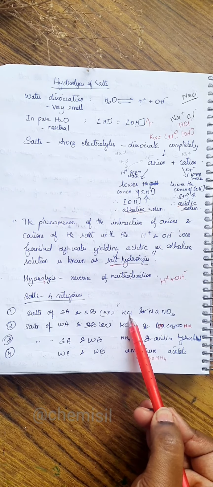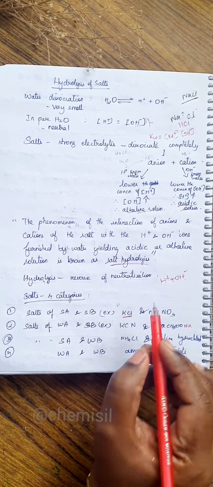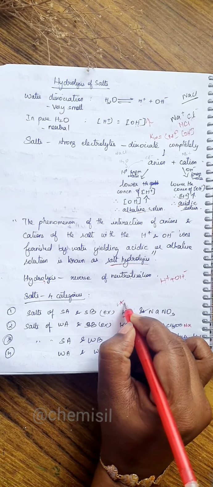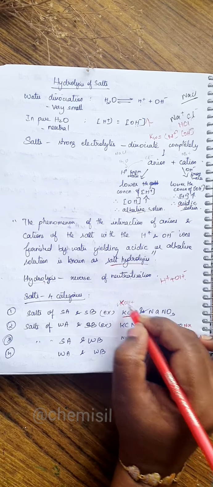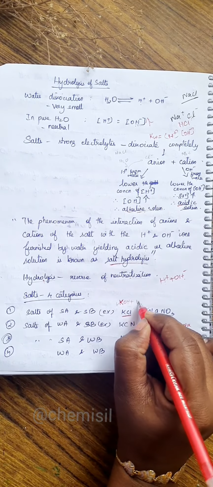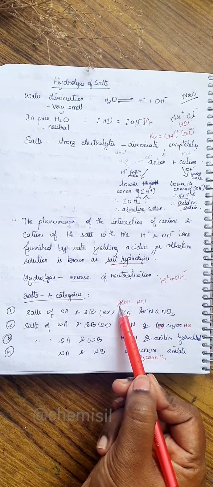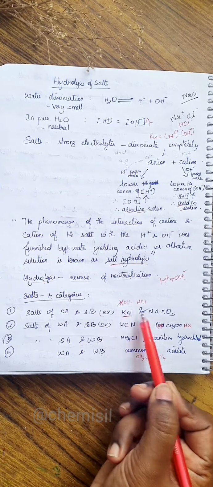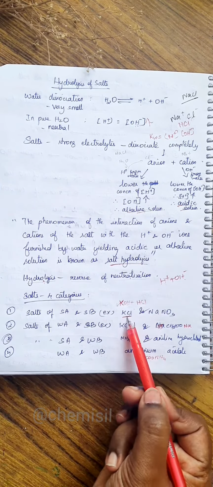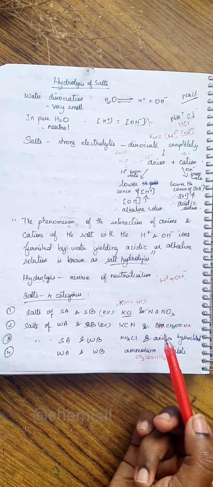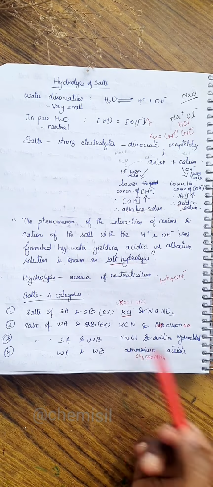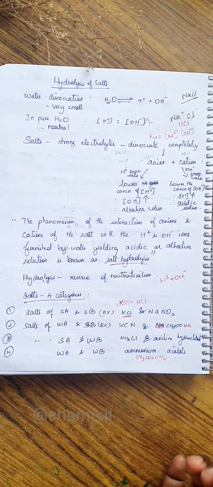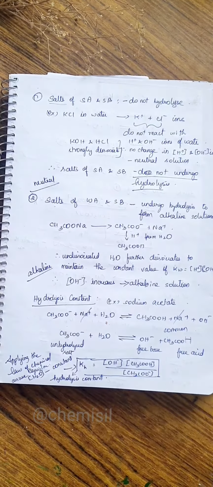Now why is this KCl being called a salt of strong acid and strong base? Let me explain. KCl is formed by the reaction of potassium hydroxide with HCl. Potassium hydroxide is a strong base and hydrochloric acid is a strong acid, so potassium chloride is the salt of strong acid and strong base. Similarly, you can justify the names for all the other salts also.